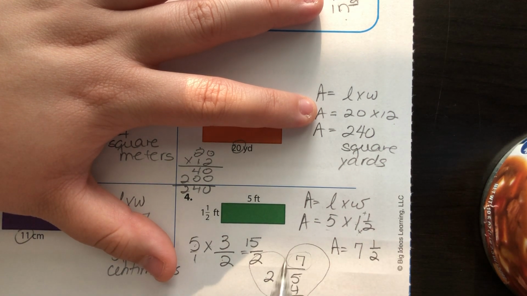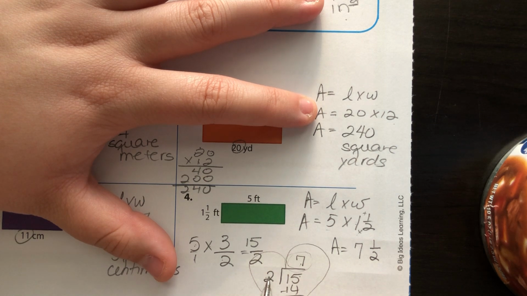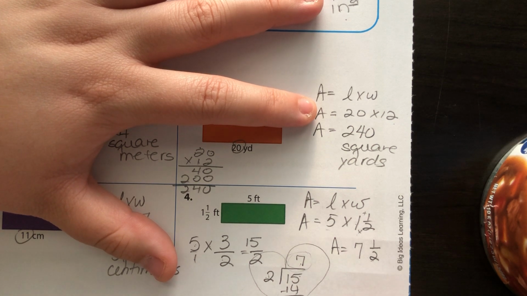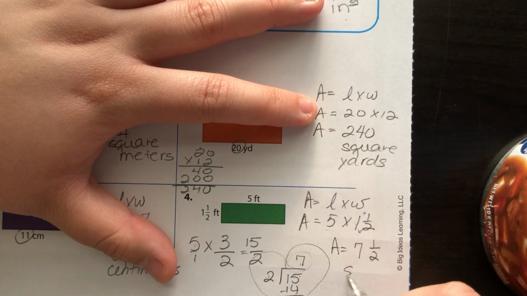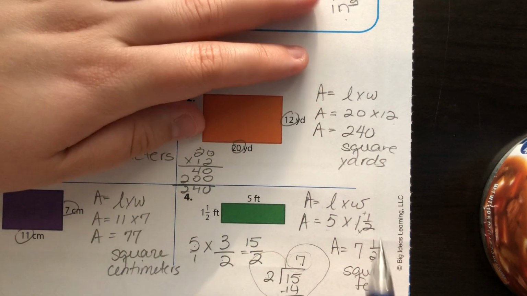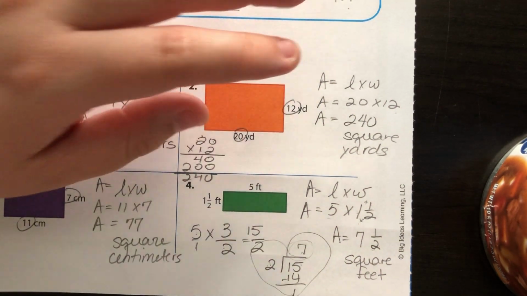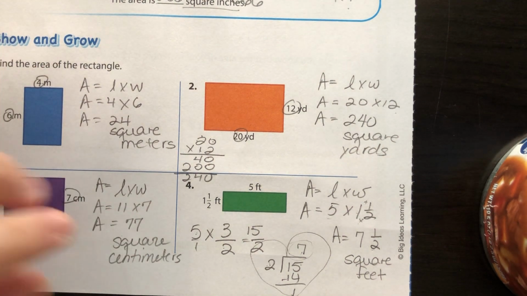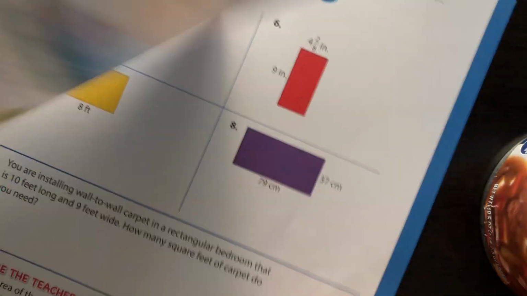Remember, the quotient is the big number, the remainder is the numerator, and the denominator is the divisor, that's how we've been doing it from the beginning. But it's square feet. If you need to watch this whole problem again, please do that. Remember, the rewind button is a thing. Cool. Okay.